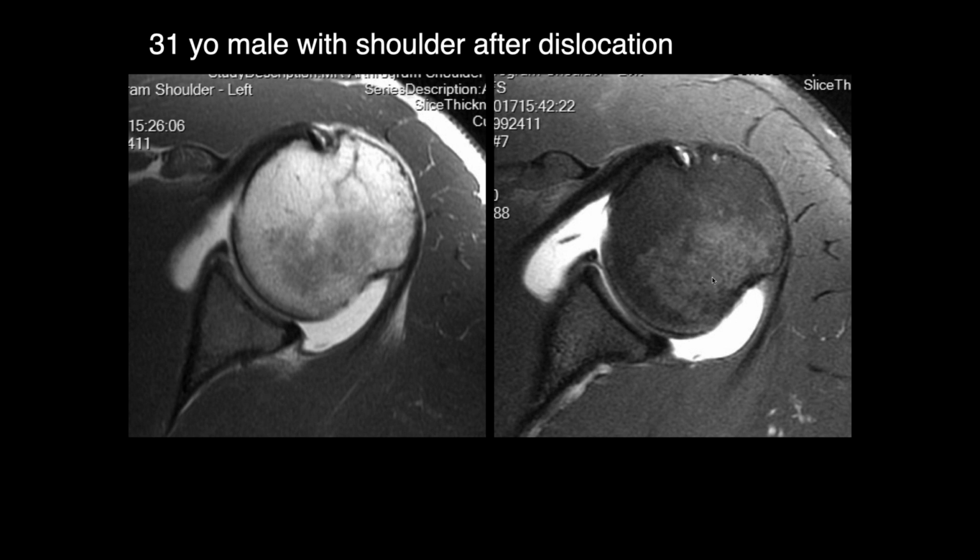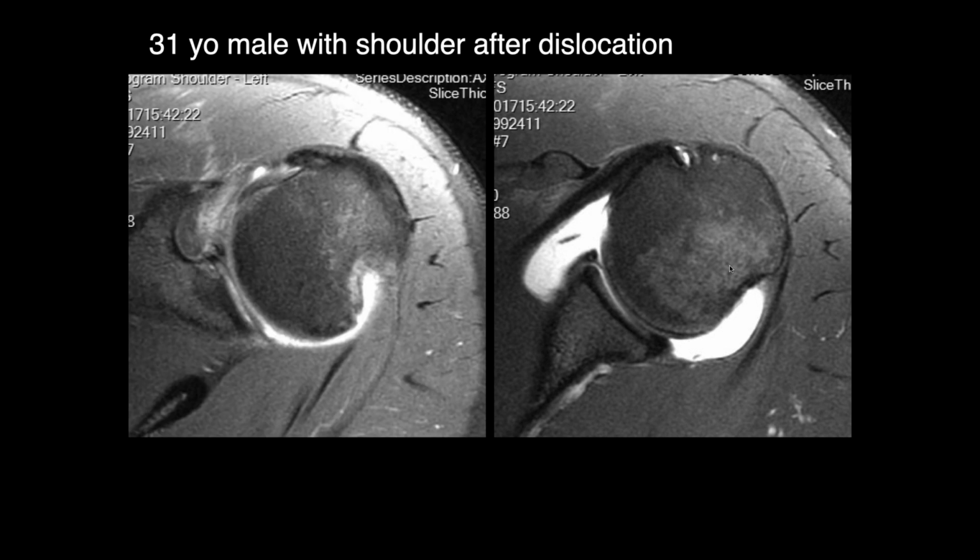Now, in this particular case, we're too low to see the typical Hill-Sachs injury here. So if we go higher, there's the Hill-Sachs injury. This is just to point out where it's typically located. It's really in the superior posterior aspect of the greater tuberosity. That is where the typical Hill-Sachs is. So here's the Hill-Sachs.